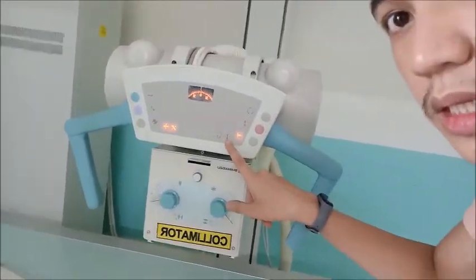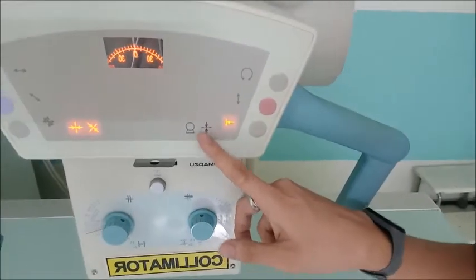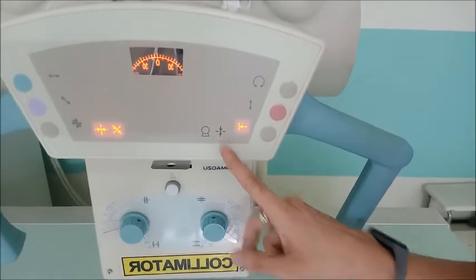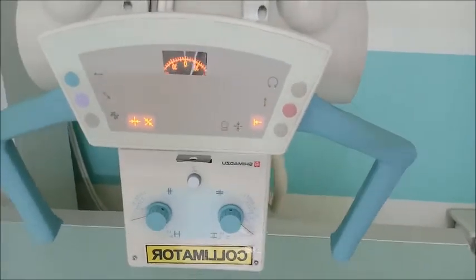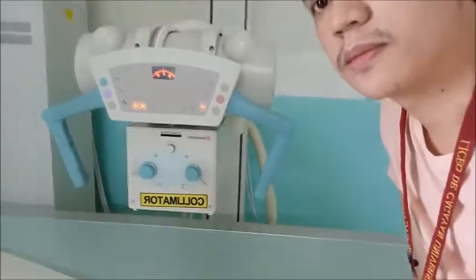That is for the 40. Okay? So this 72 SID is only used twice. One, very common, is the chest PA examination.